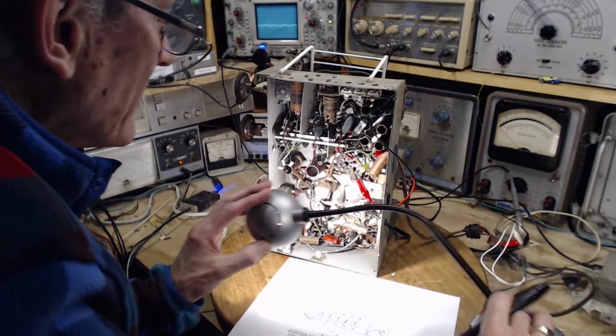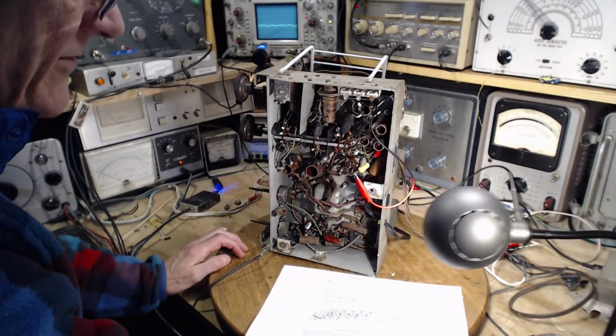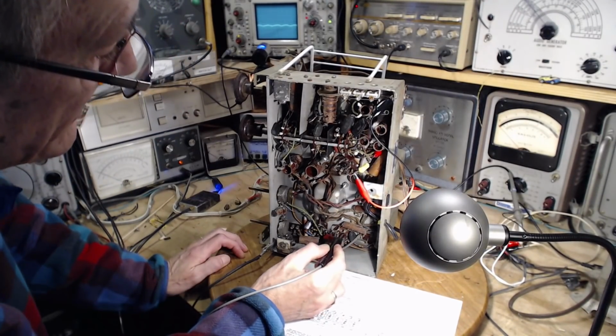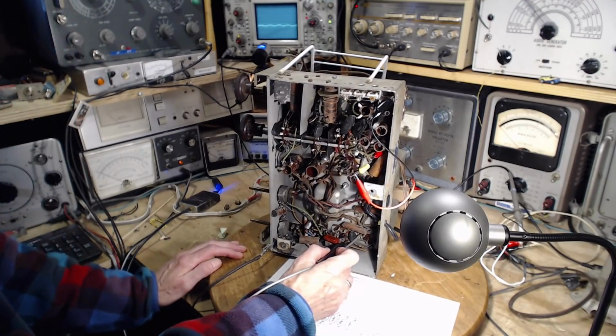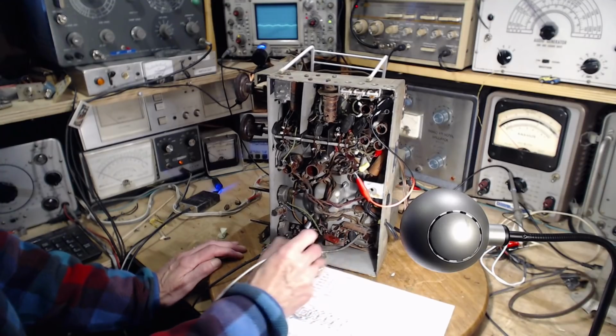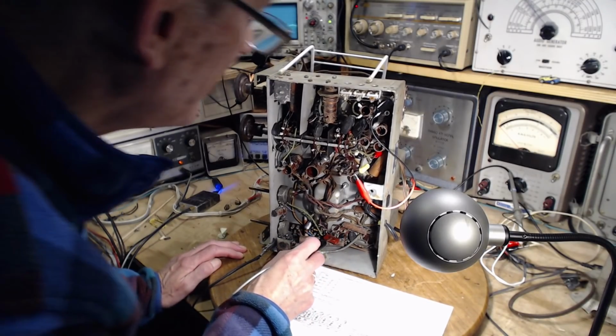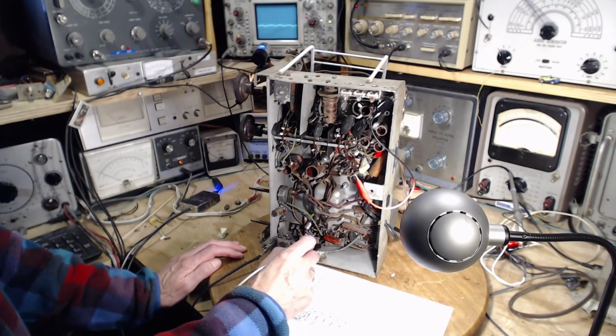There it is. Okay, definitely see it. 8, 7, 6 would be this one right here. And nobody's home. It's got this capacitor connected to it.